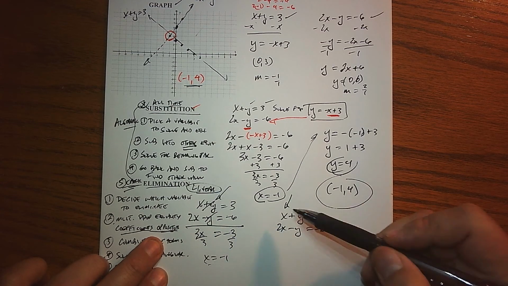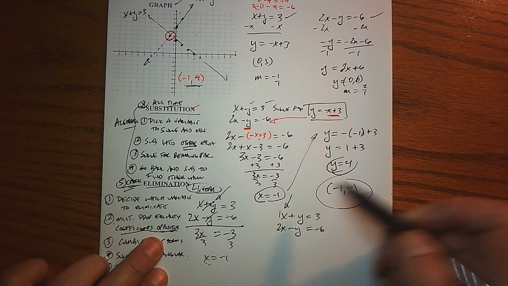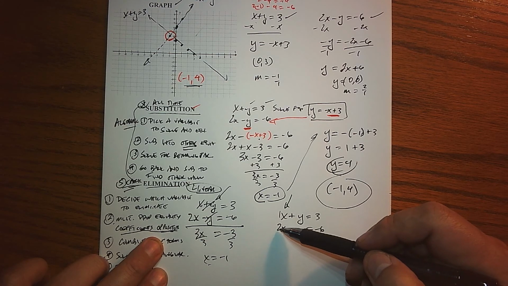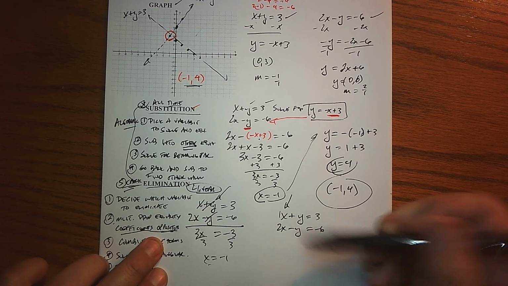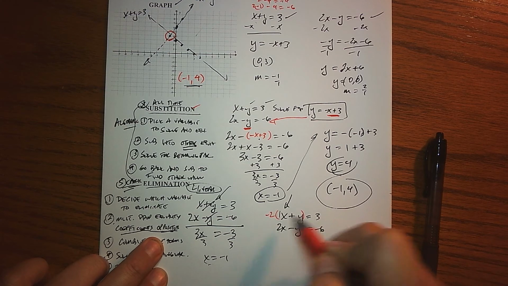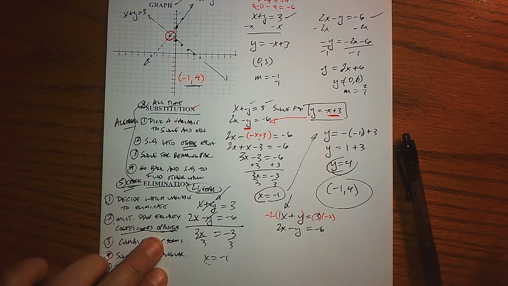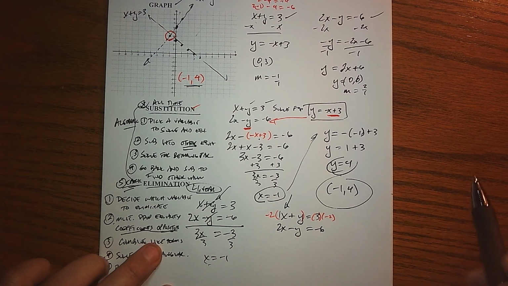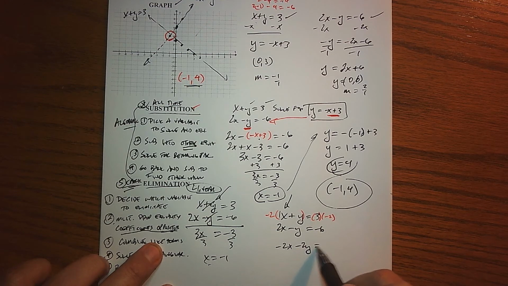So right now the coefficient here is 1, right, and the coefficient here is 2. They're definitely not opposites. But what I can do is take this equation and multiply both sides by -2. Right? That's going to create a new situation. We get -2x minus 2y equals -6. And of course the second equation I never touched.